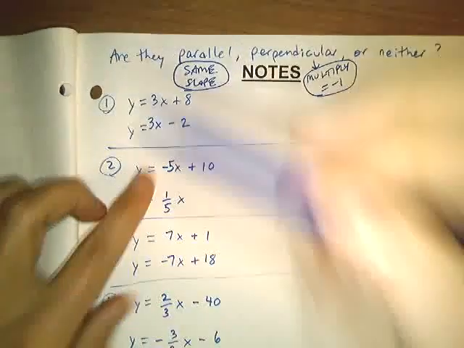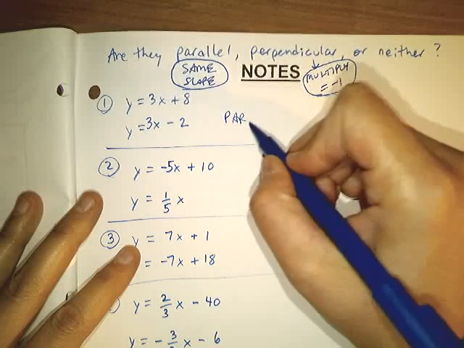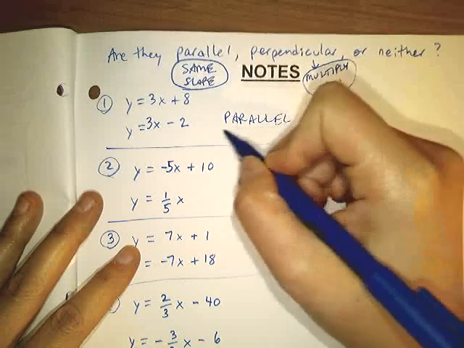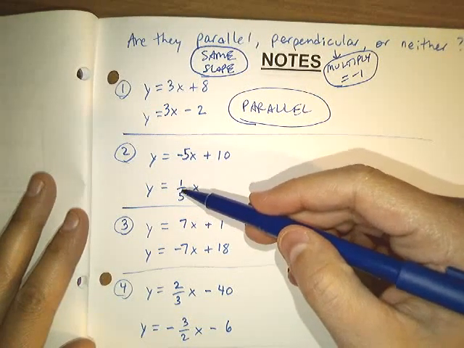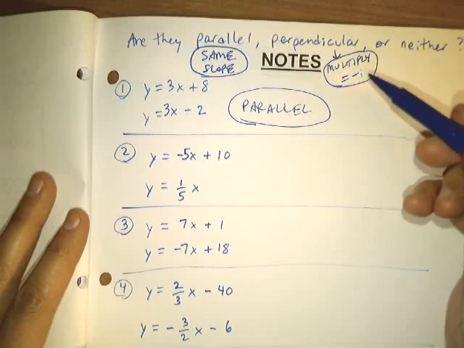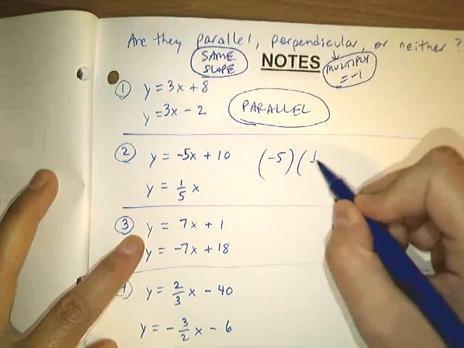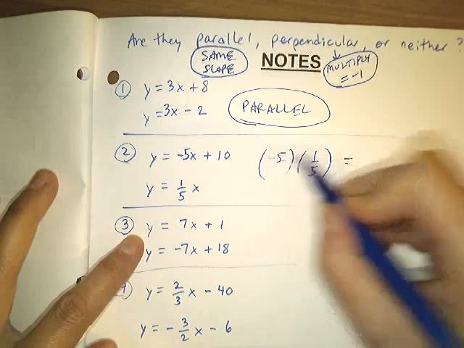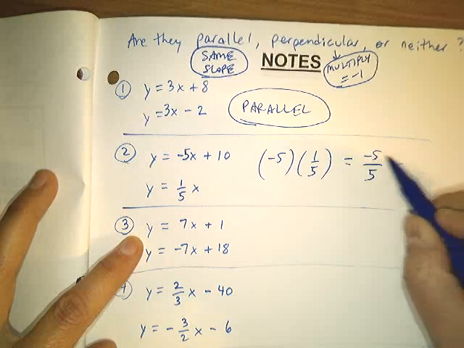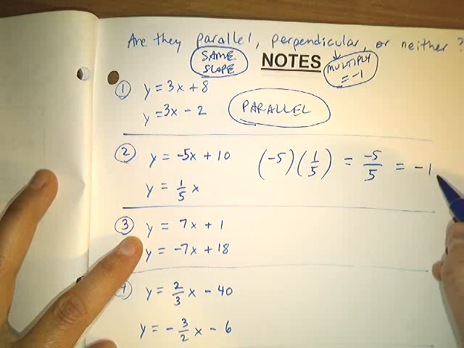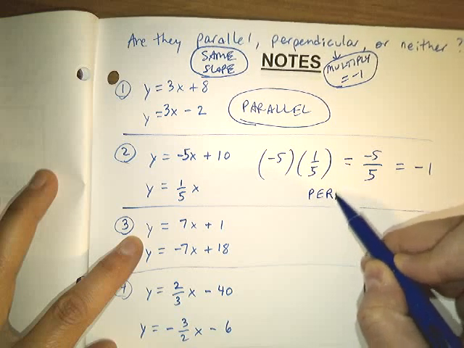So, are these two slopes the same? Yes. So these two lines are parallel. Are these two slopes the same? No, they're not parallel. Well, they might be perpendicular if they multiply together to be -1. Does -5 multiply with 1/5 to be -1? Well, if you multiply across the top, you get -5. On the bottom, you have 5. And so -5 divided by +5 is -1. They do multiply together to be -1.